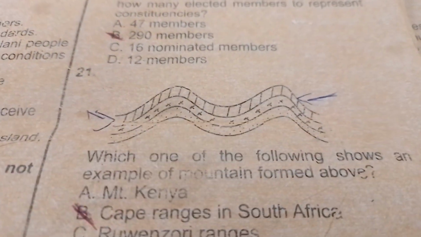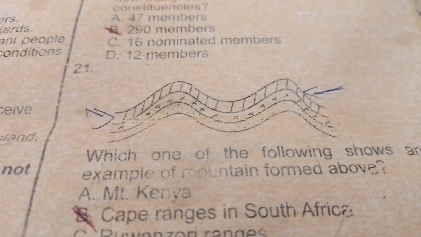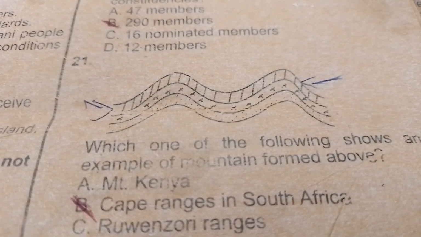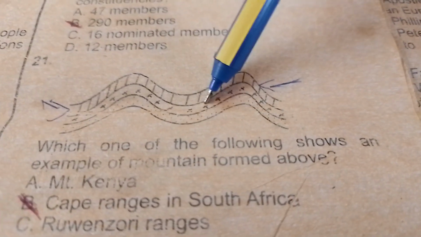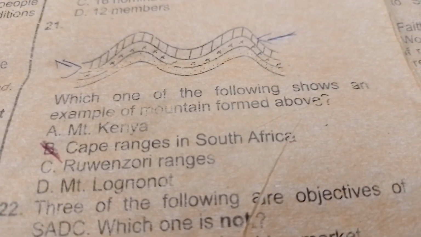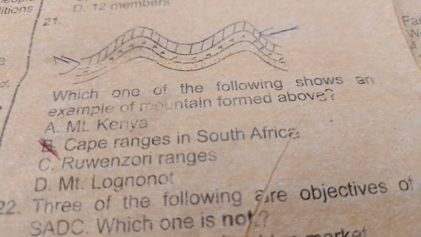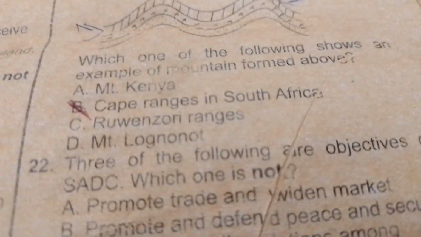Those are compressional forces from the western side and the eastern side and under the ground. So they make the rock layers bend. These are fold mountains. An example, we have the Cape Ranges in South Africa, the Drakensberg in South Africa and the Atlas Mountains in the northern part of Africa.